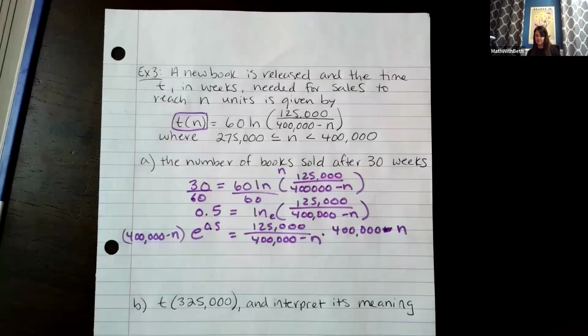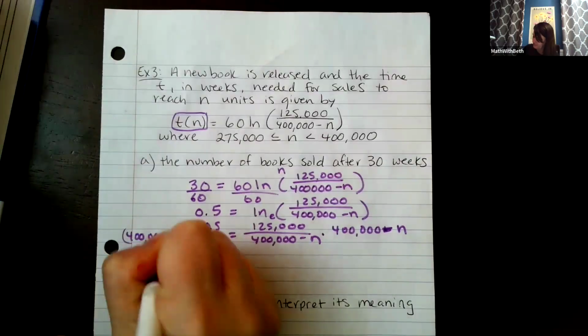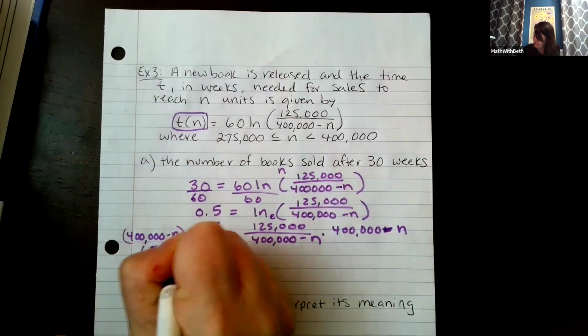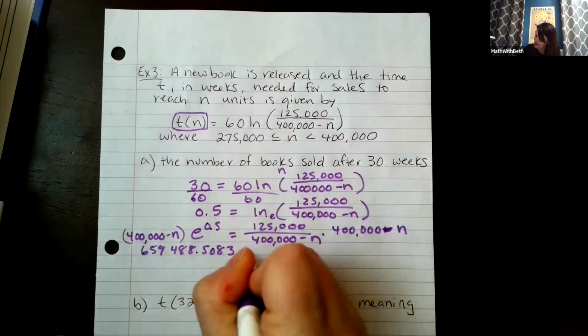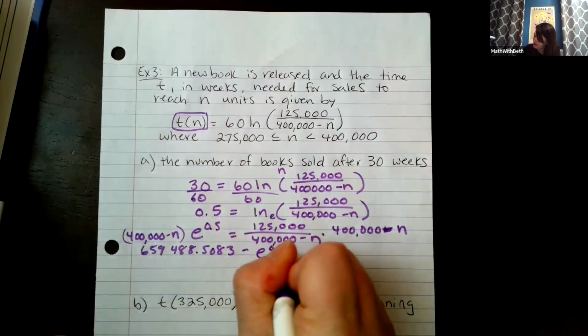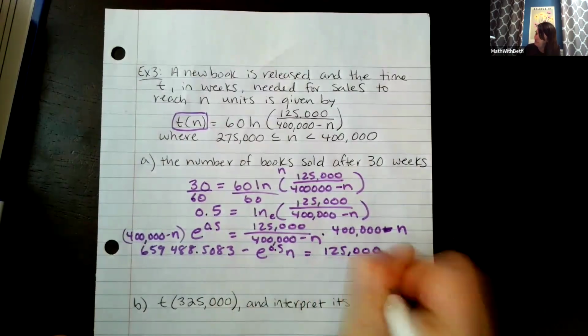Gonna see what that is. Minus e to the 0.5 times n equals 125,000.